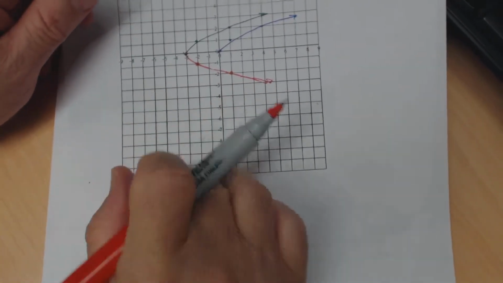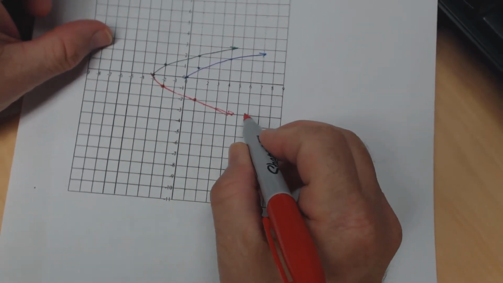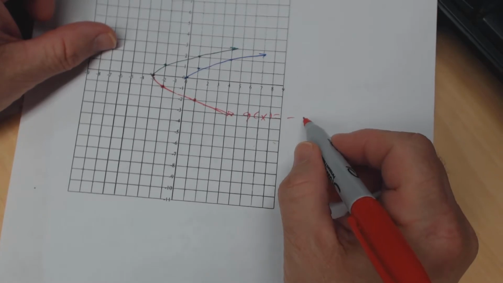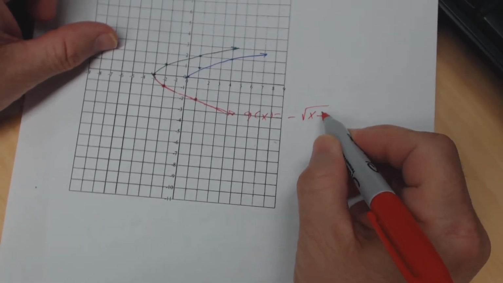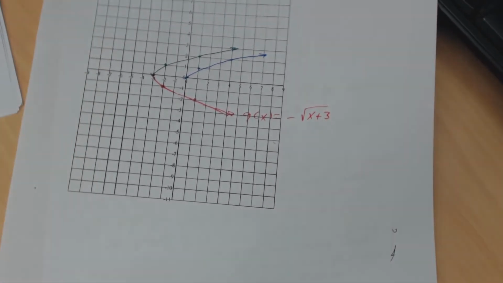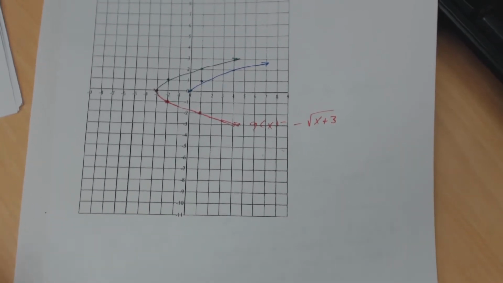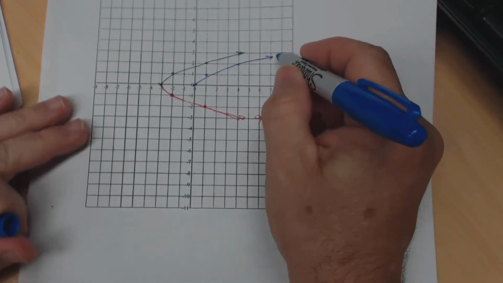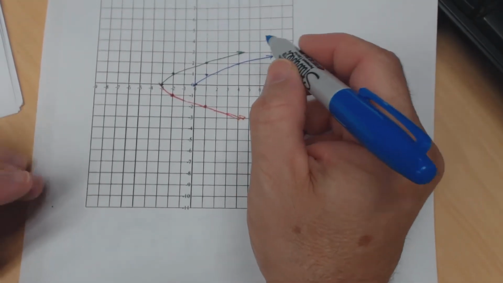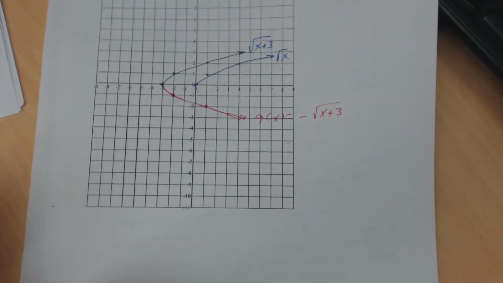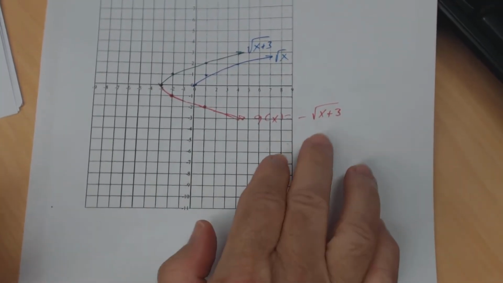So the red graph is the one I'm interested in. The red graph is g of x equals the opposite of the square root of x plus 3. And that's what you just graphed. Okay? Remember, this right here was the square root of x. And then here you shifted it 3 units to the left, and then you did the reflection. And so that's your final graph.